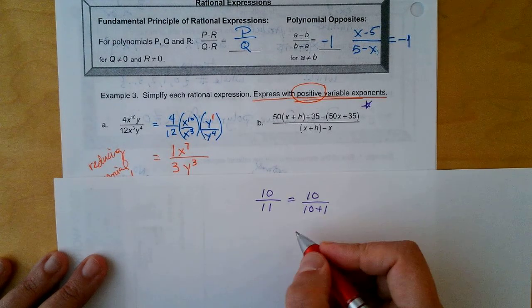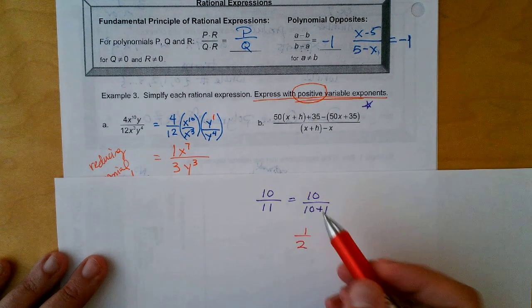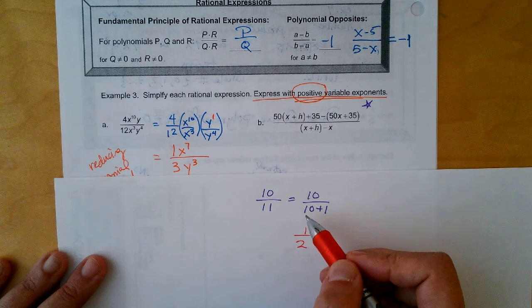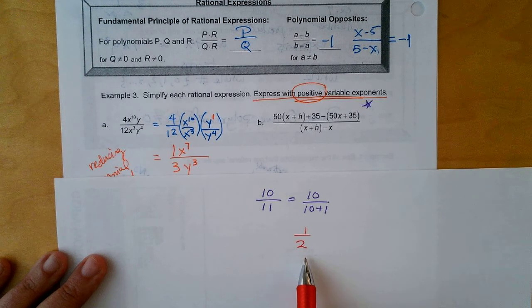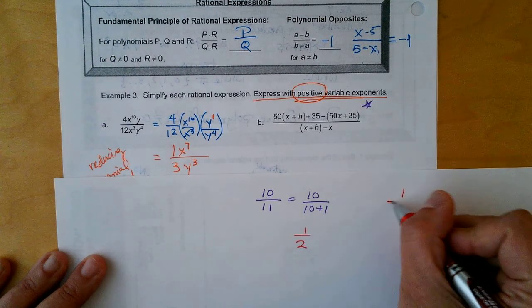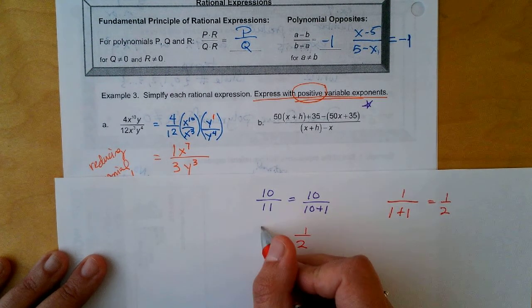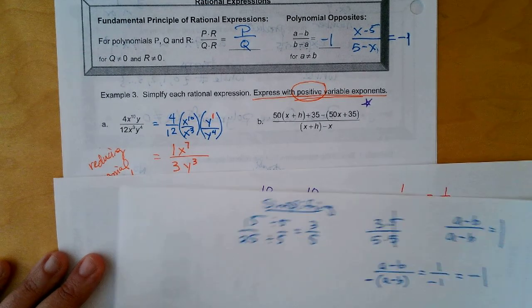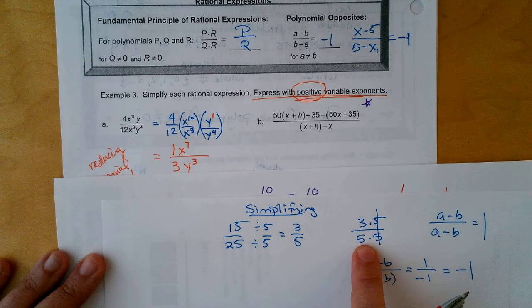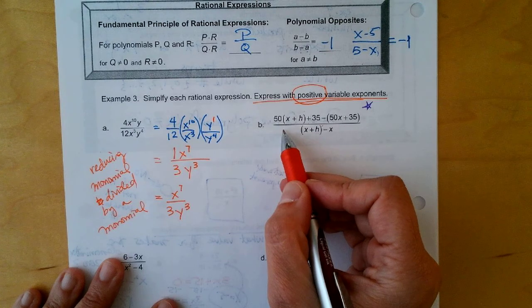If I canceled it, what would I have? Would I have 1/2? Well, if I cancel, they become 1, right? 10 divided by 10 is 1. So are you telling me that 10 elevenths is equal to 1/2? You see, if people cancel the 10s, they would have 1 over 1 plus 1, which would be 1/2. But we all know that 10 elevenths is not equal to 1/2. So you have to be really careful that when you're reducing, everything has to be factored. It has to be multiplied. Okay, so if we look at this, you cannot cancel those x plus h.